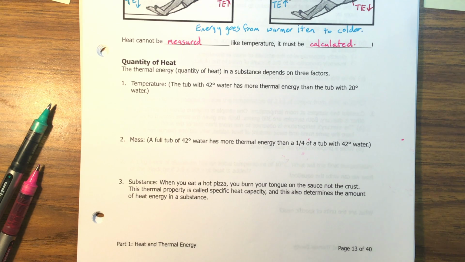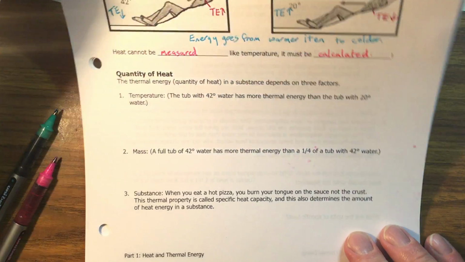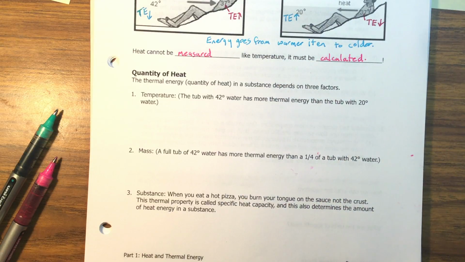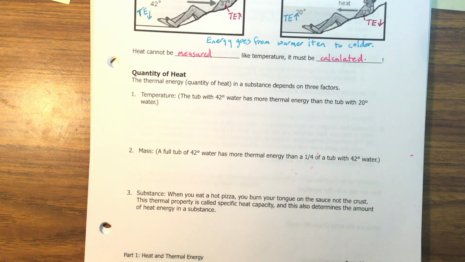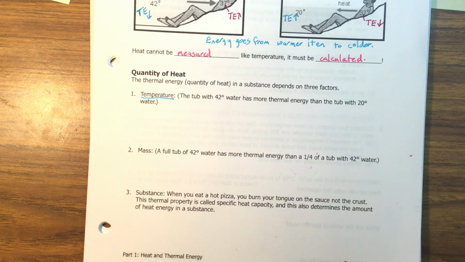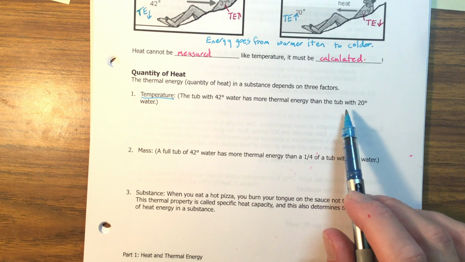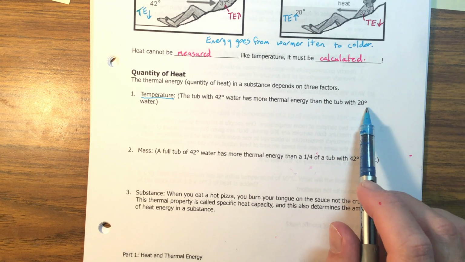All right, so now let's take a look at calculating the quantity of heat. The thermal energy, quantity of heat in a substance, depends on three factors. The first factor is temperature. A tub with 42 degrees Celsius water has more thermal energy than a tub with 20 degrees Celsius water.